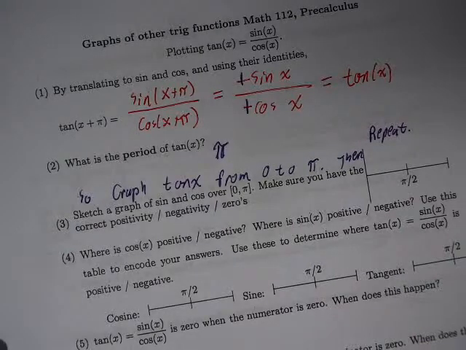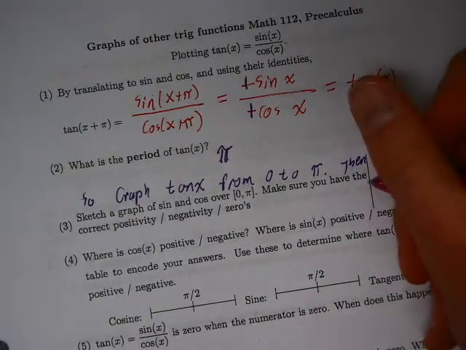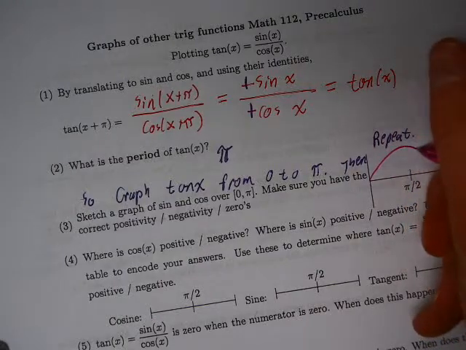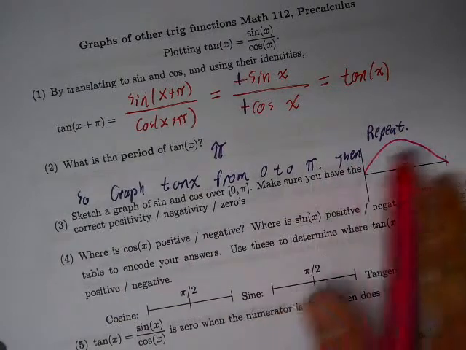And let's see, tangent is built out of sine and cosine. So let's start with the graph of sine and cosine. And maybe what I'll do is I'll sketch both of them and you'll tell me which one is which. There's the graph of either sine or cosine from 0 to pi.